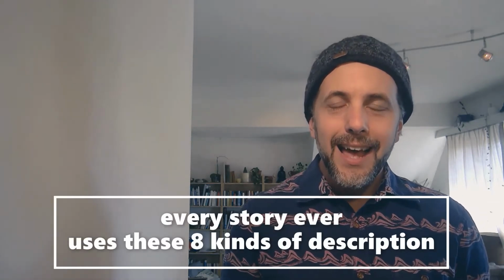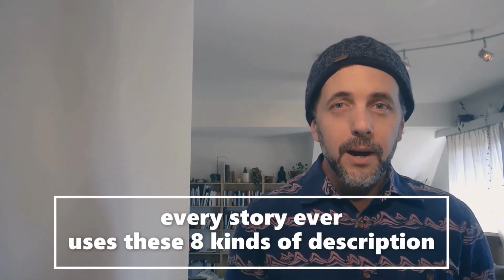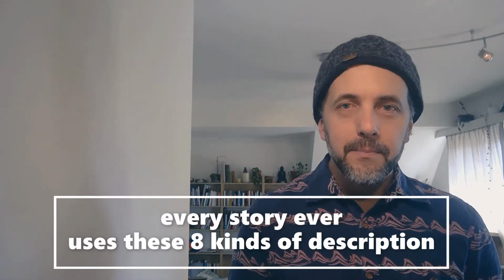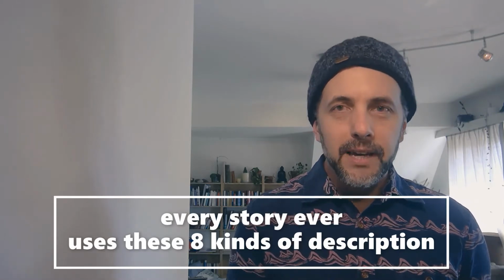Every story ever uses these 8 kinds of description. In fact, I encourage you to grab your favorite book of all time and look at it sentence by sentence. You can open up to any page. Look at it sentence by sentence, and you will realize that every sentence falls into one of these 8 kinds of descriptions. In fact, most really good sentences use more than one, possibly even 2, 3, even 4 of these different kinds of descriptions in each sentence.